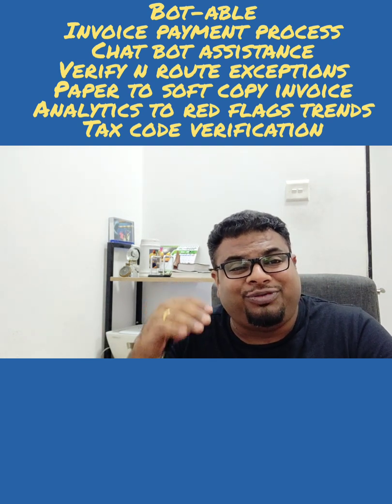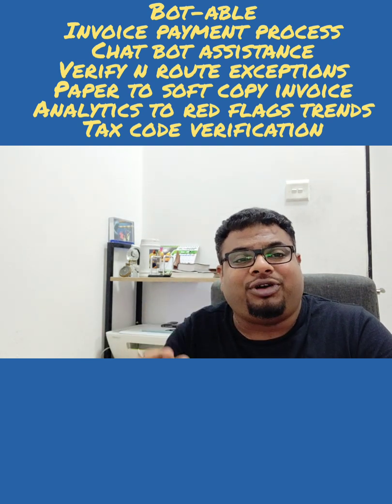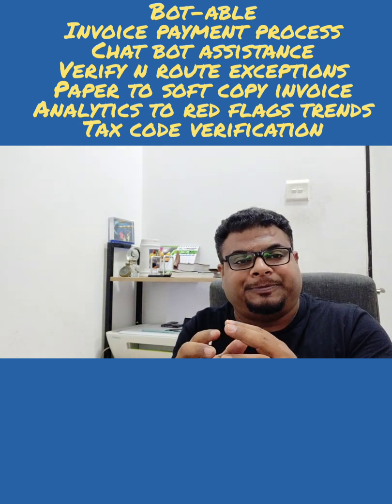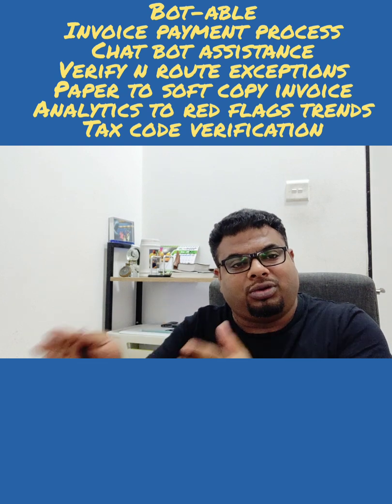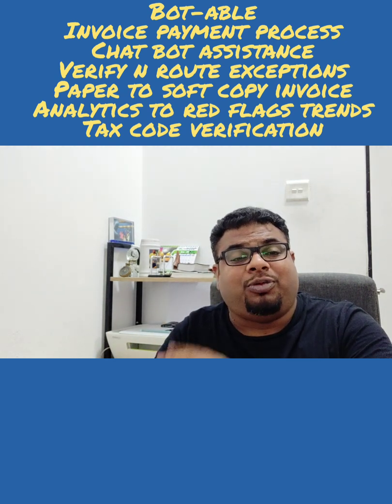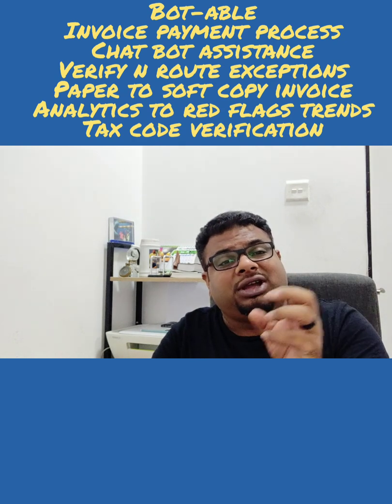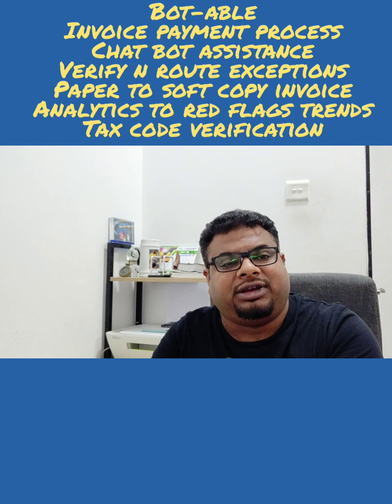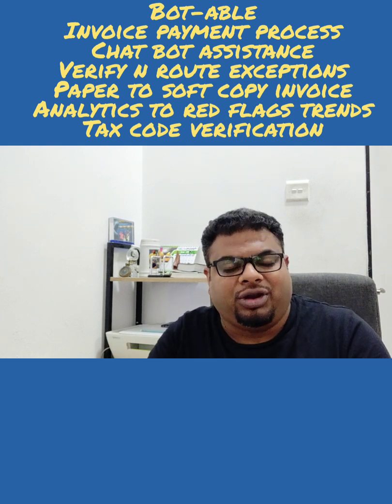This is another wonderful one, where a lot of organizations spend a lot of money to convert their paper-based invoices to soft copy-based invoices. The bots help you do that, and also OCR your invoices, which is optical character recognition of the text in your invoices.